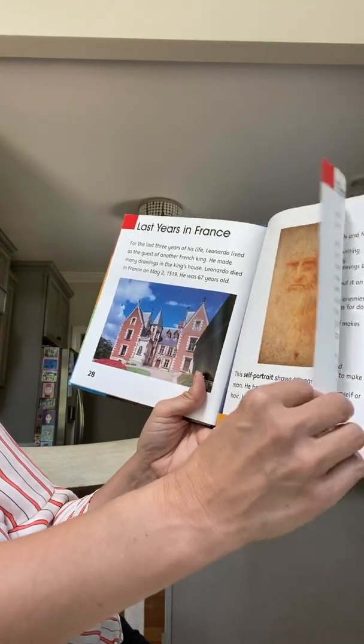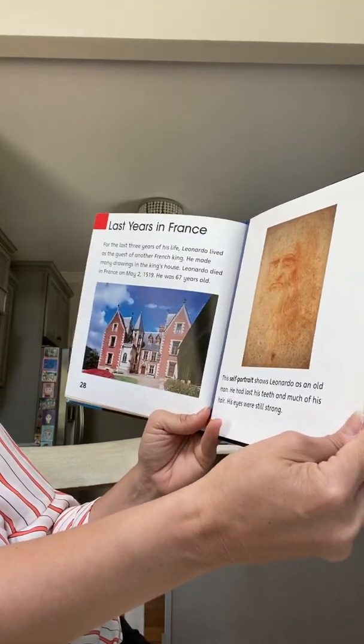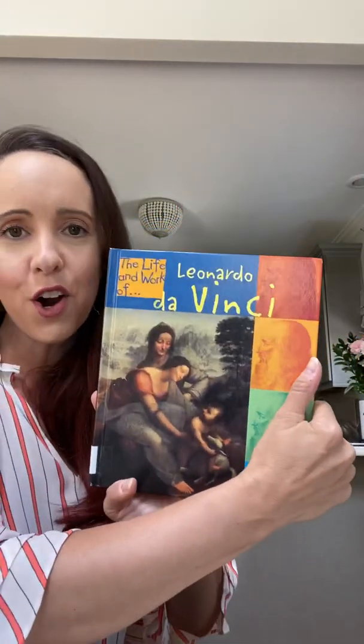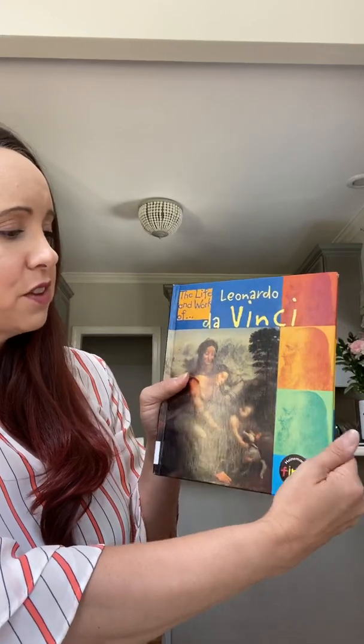He did all of that in 67 years. That was amazing. All kinds of artwork and sketches and paintings and sculptures and inventions and ideas. Aren't we glad we have a good record of all the things Leonardo da Vinci accomplished?